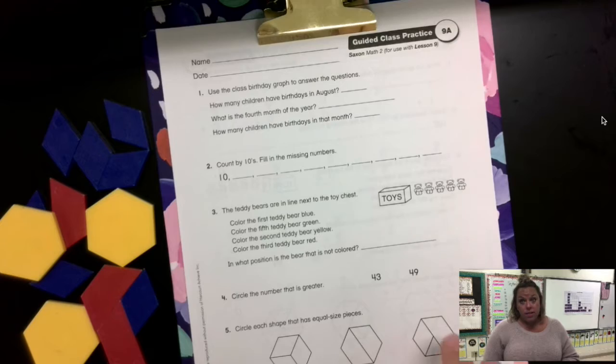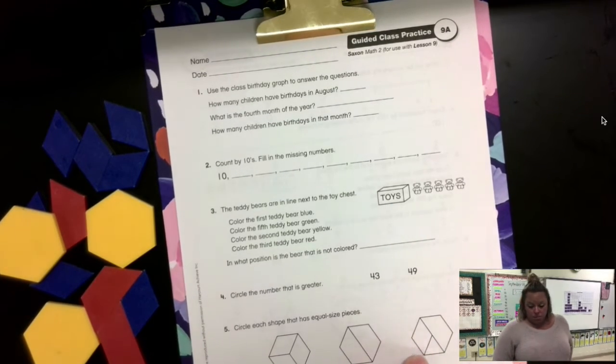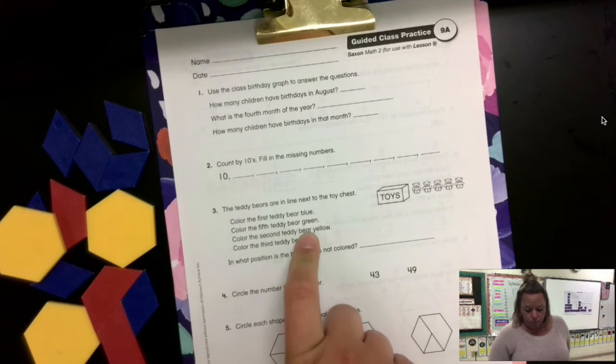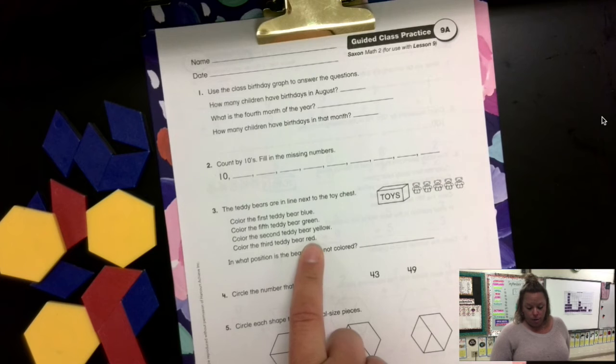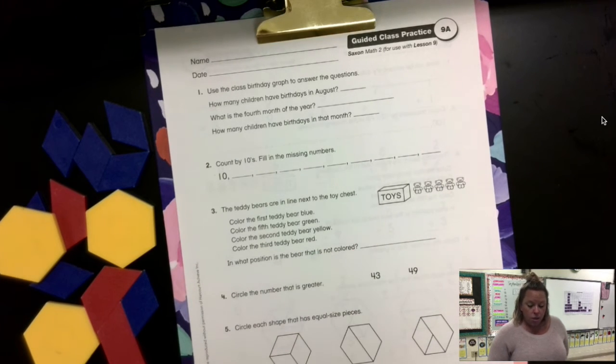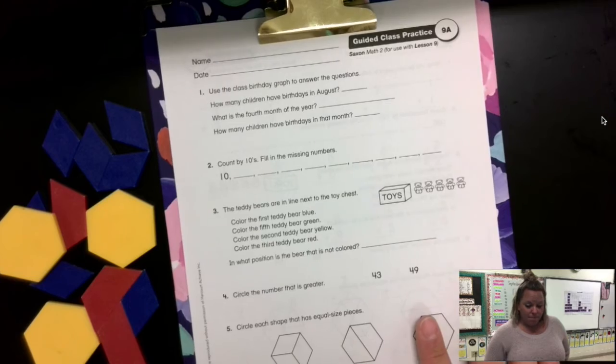Now, for this class practice, there are some colors that you need. So in your box, make sure that you go ahead and get blue, green, yellow, and red. Blue, green, yellow, and red. Go ahead and make sure you have those. If you need to pause the video, you go right ahead and pause that video. We're gonna go ahead and get started.